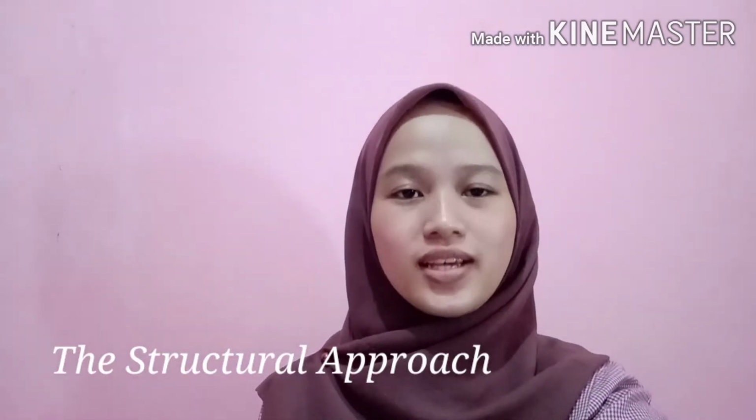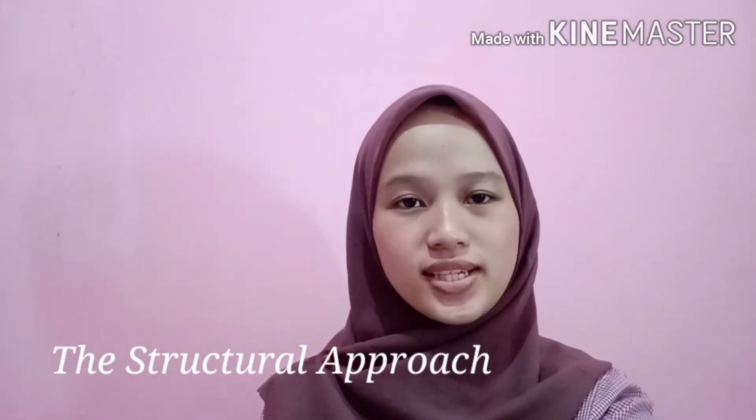Third, the structural approach. As the name suggests, the method is all about structure. The idea is that any language is made up of complex grammar rules. These rules, according to this approach, need to be learned in a specific order.